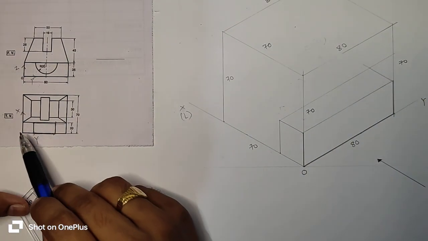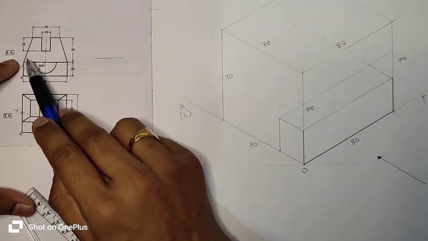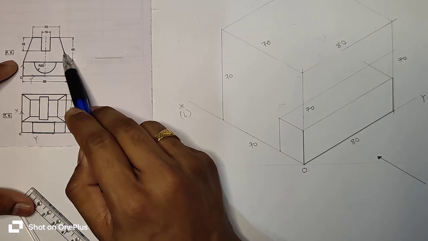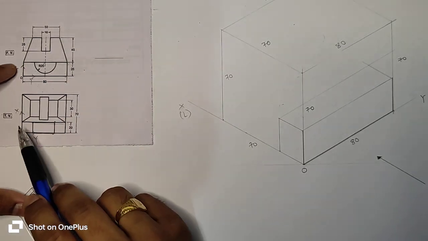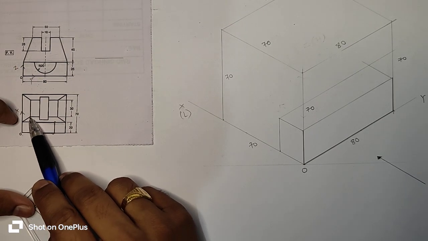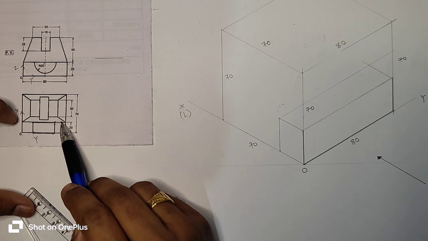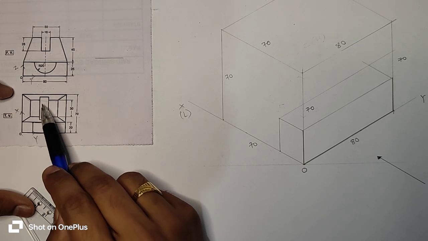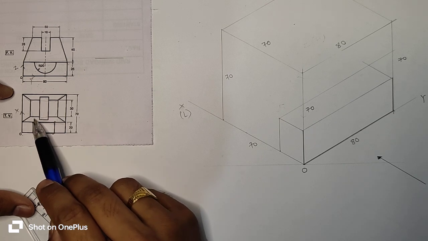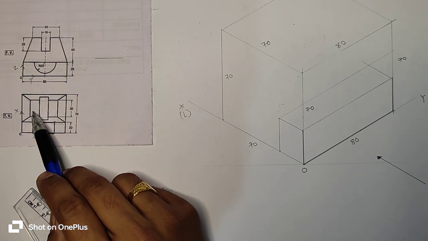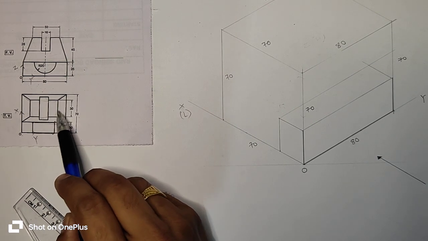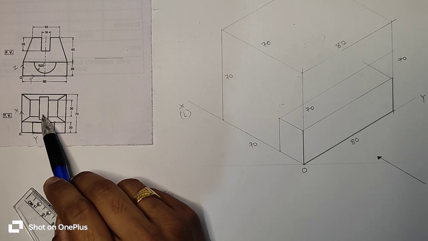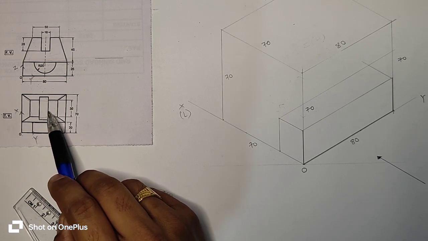Now in front view we see this trapezium shape, and in top view these are the inclined lines. This is again a rectangle in which a small rectangle is there, right? So it means that all are regular lines, it means that all planes are visible, okay?